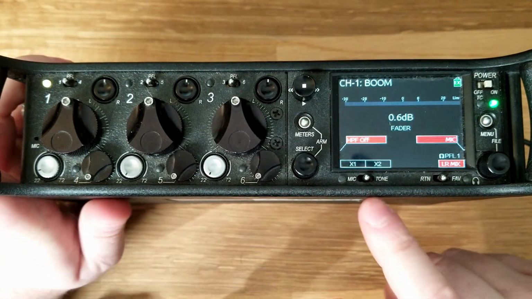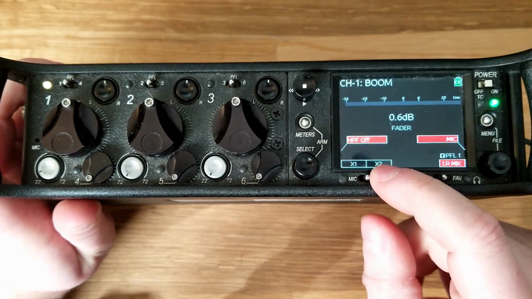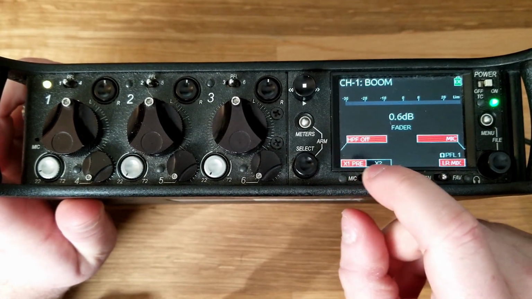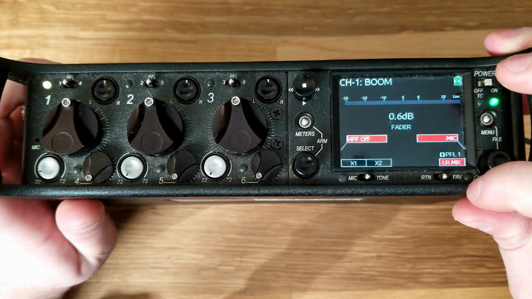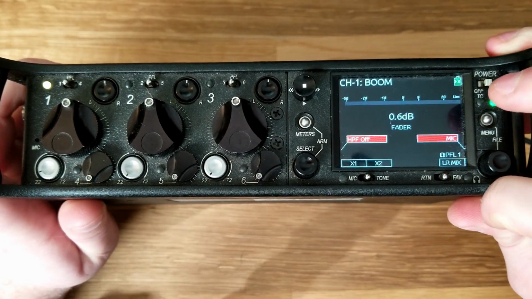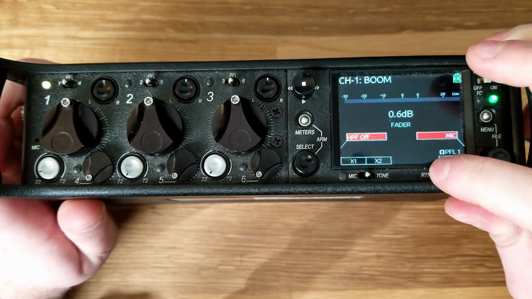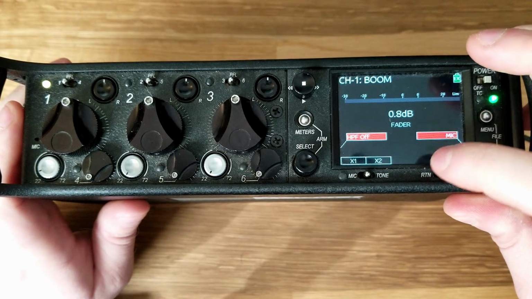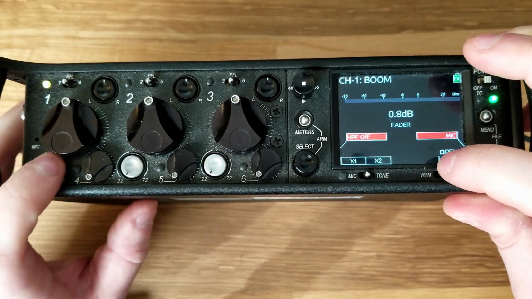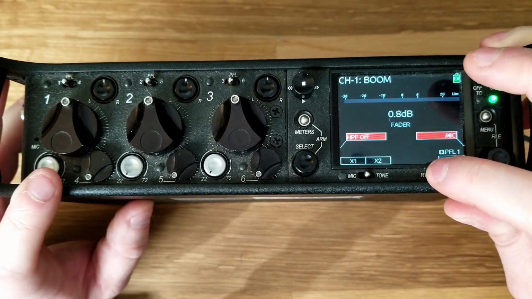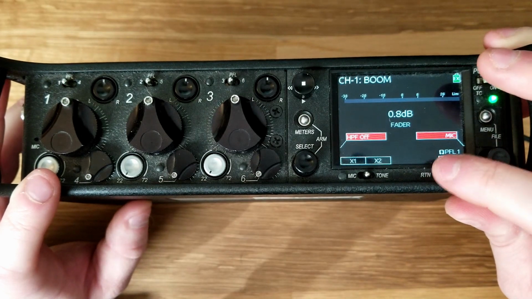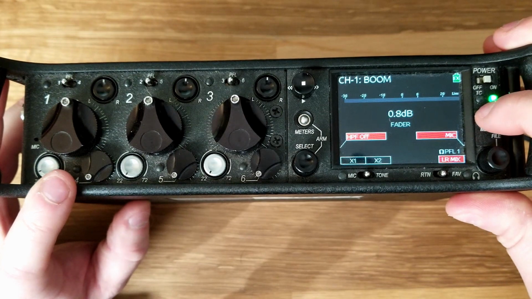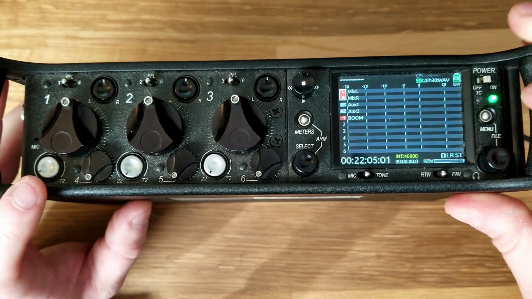And we've also got some other routing options here. So we can route this channel to X1 or X2. And then we can also route it to the left-right mix. Check here. If for some reason you have the fader turned up and you're not sending anything to your mix track and your microphone's working and you know you can see levels, check here, because if that's not red, this will not send your channel to the mix track. I'm going to press menu again and get out of here.